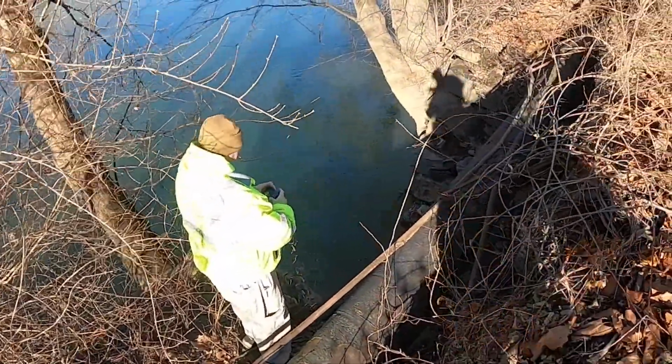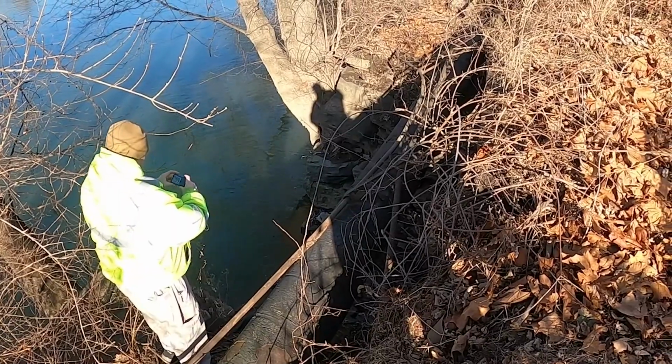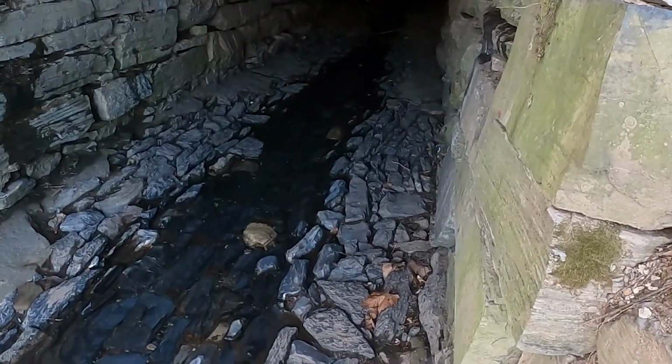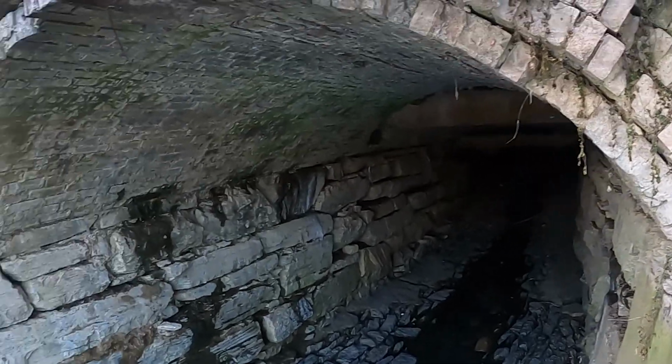Here we have an inspection taking place at one of the oldest outfalls in the city of Reading. Here we also have a great view of the inside of the pipe and how they used to be made.